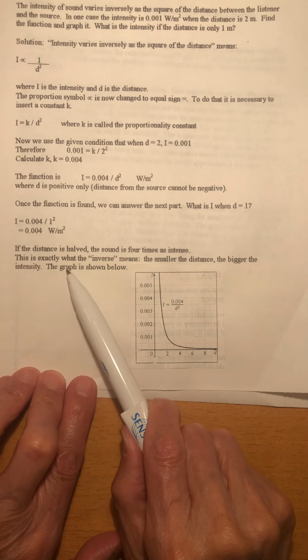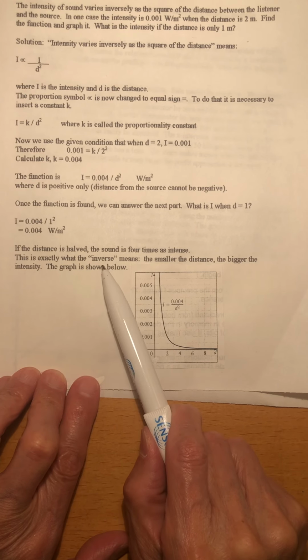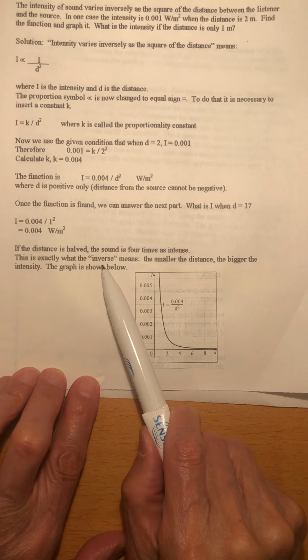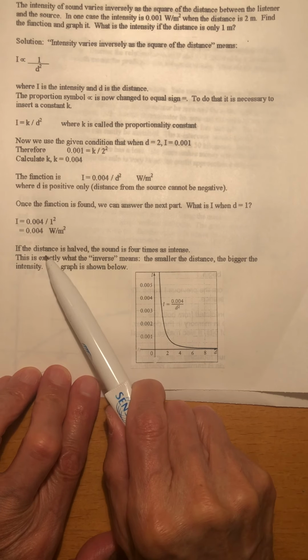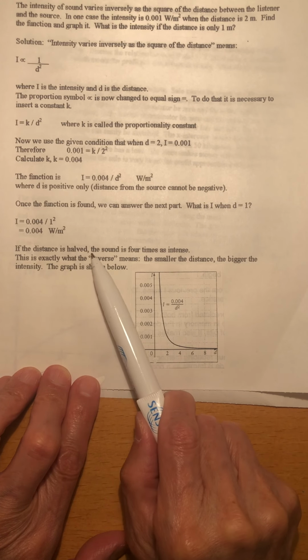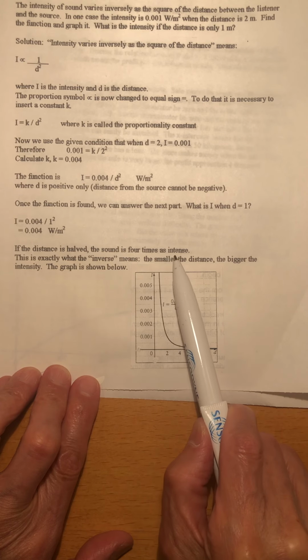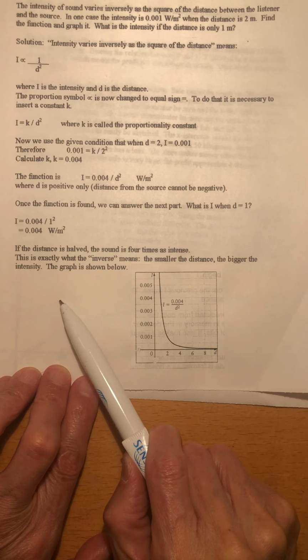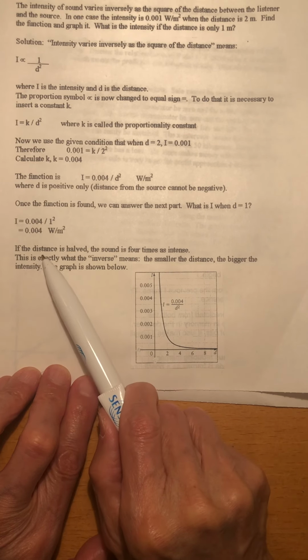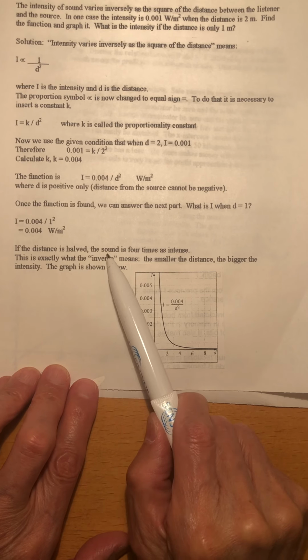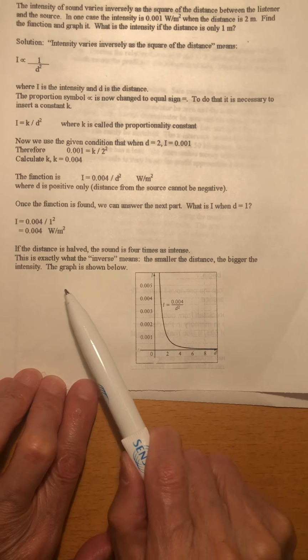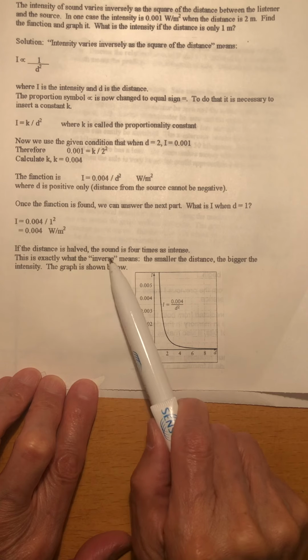So this is the meaning of inverse. Inverse variation. Inverse means if the distance is smaller, the sound intensity becomes bigger. Or you can say, if the distance is larger, then the sound intensity will be smaller. So this is called inverse relation.